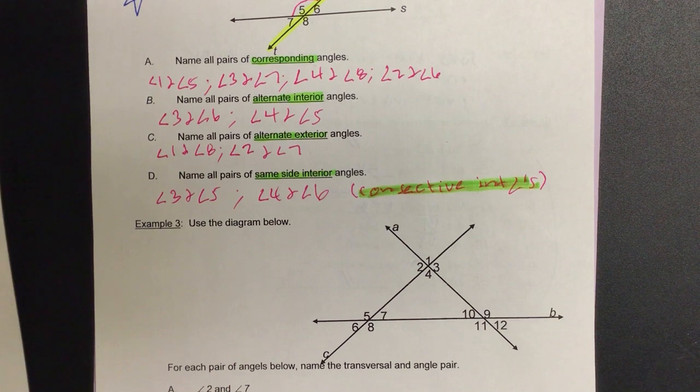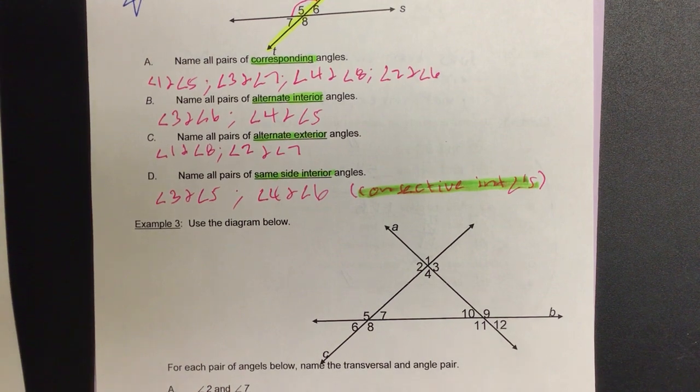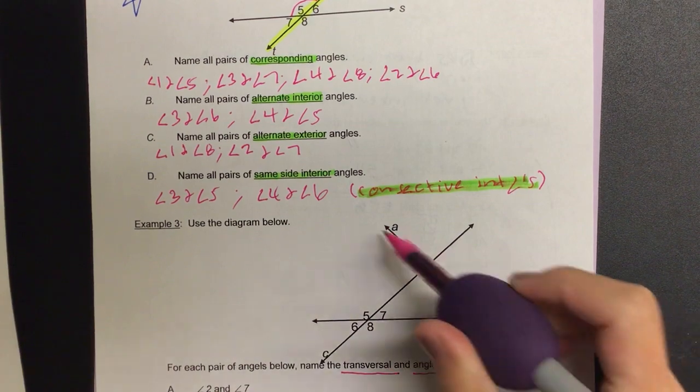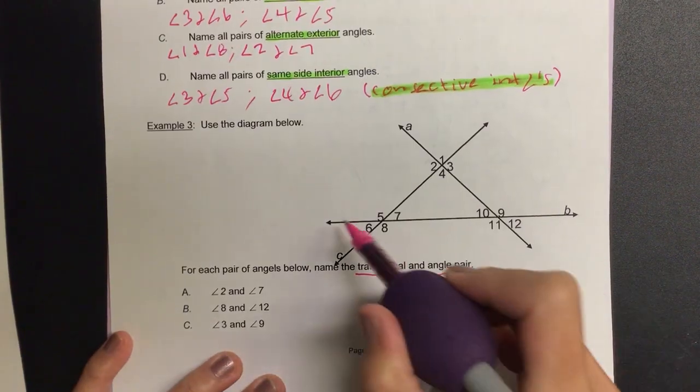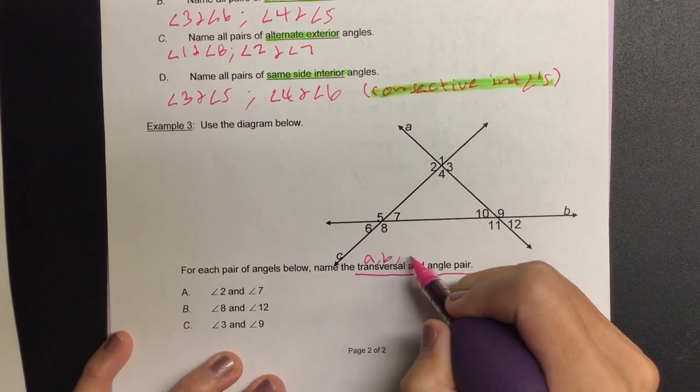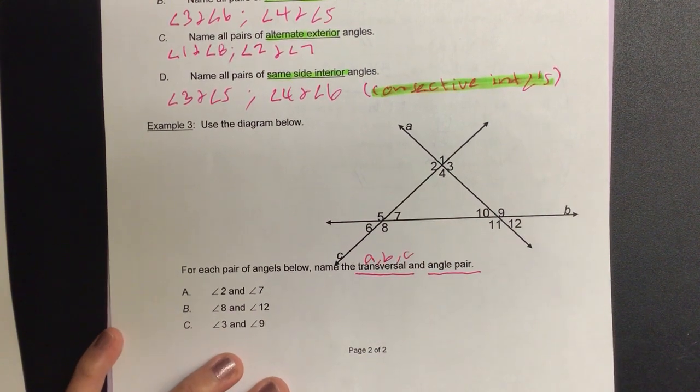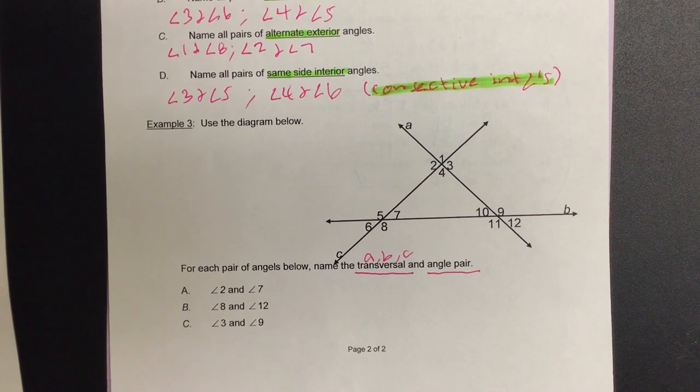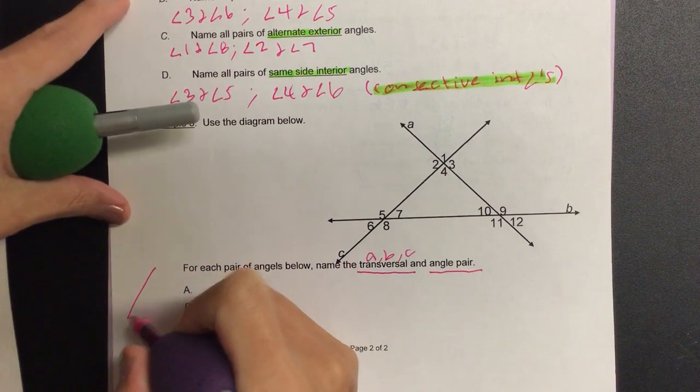Okay, I'm gonna model the first one and let's see if I like the way I've worded. For all the angles below, I want you to tell me what is my transversal and then what is the name of the angle. So my transversal will be either A, because isn't A going through two lines? It's either B or C. Let's write A, B, or C. Let's put a big star on this one. Big, big, big, big star.